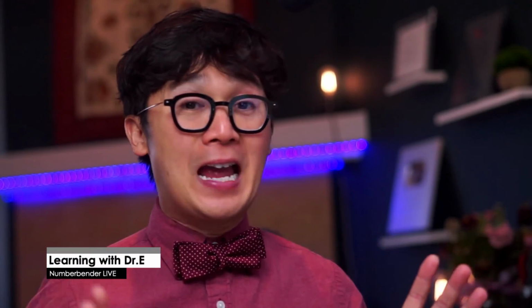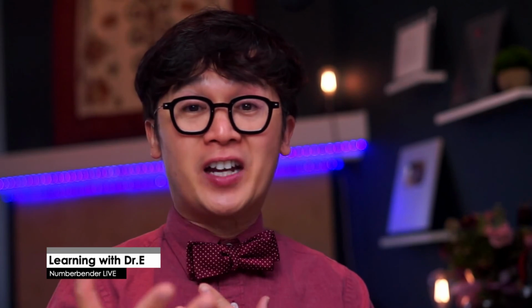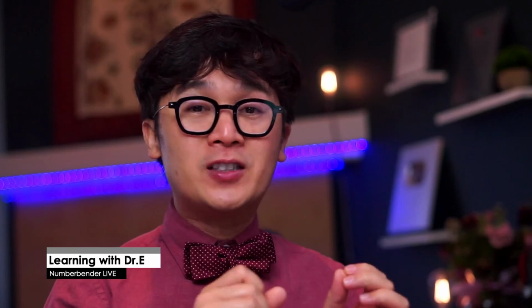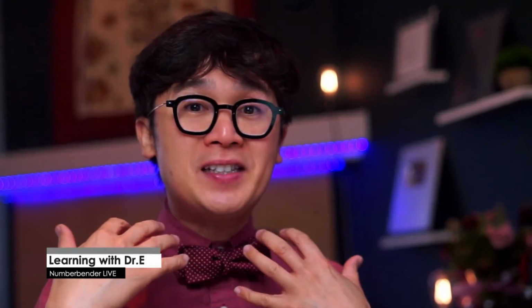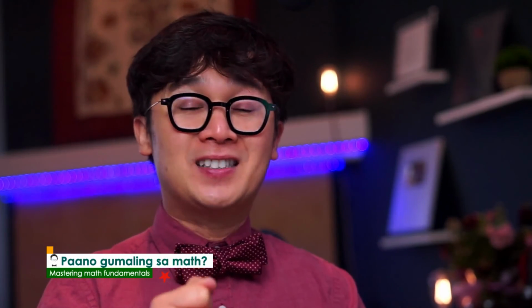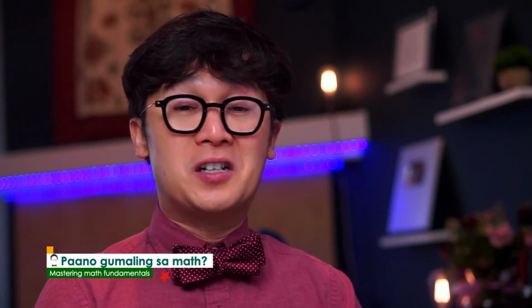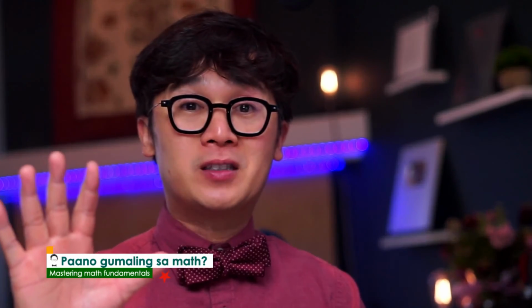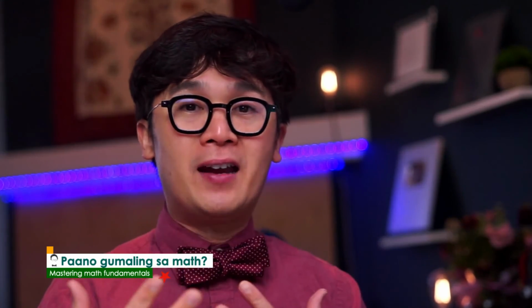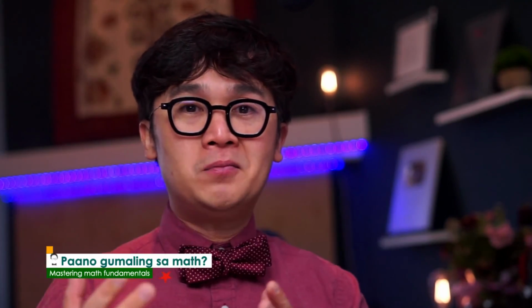Medyo mahaba dahil marami tayong na-discuss na undefined terms and how to write it so that we'll be able to understand these symbols, because mathematics, again, is like learning a foreign language. So kailangan natin matutunan yung mga symbols na yan so that we'll be able to understand questions, problems, theorems, postulates na makikita natin sa subject of geometry.